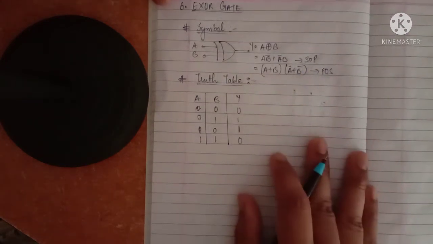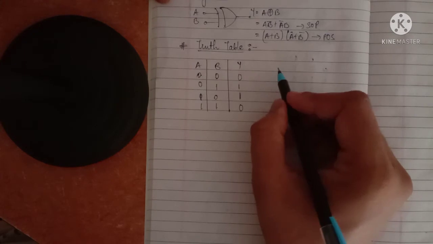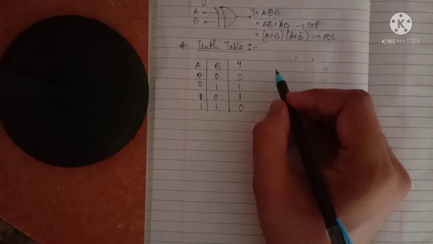You can write it the same way here also. This is really important. This XOR gate has a lot of weightage. I am telling you that definitely you will get one or two questions based on the XOR or XNOR gate.